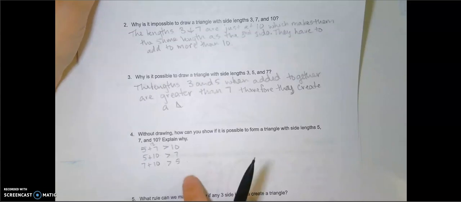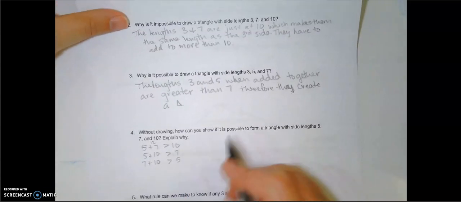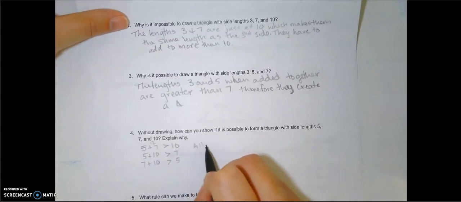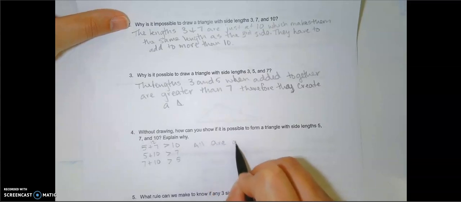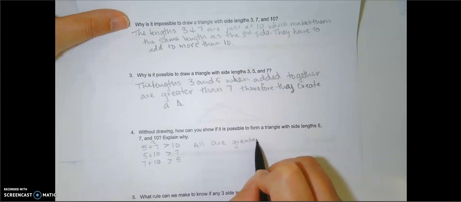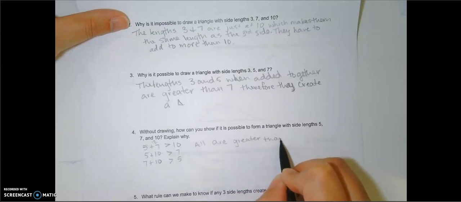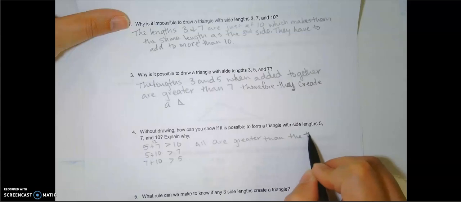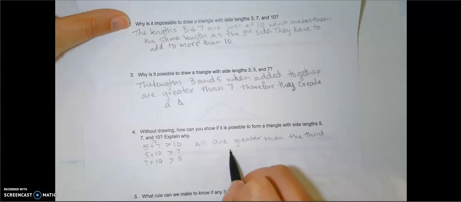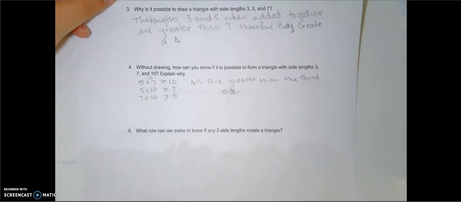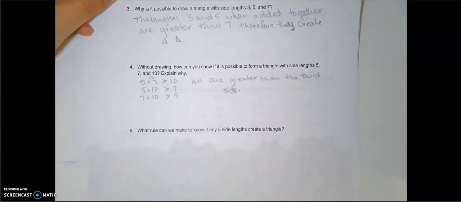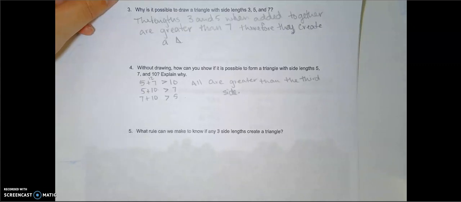What it comes down to, like, I know this works because all are greater than the third side. I was starting to get ahead of myself on explaining. But I know that this works because all are greater than the third side.